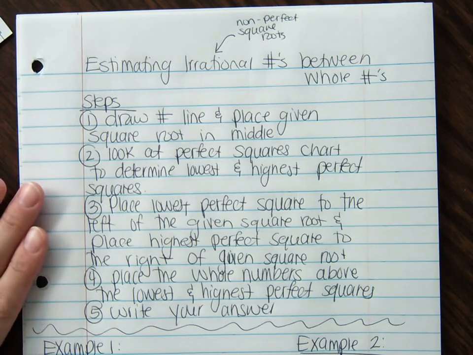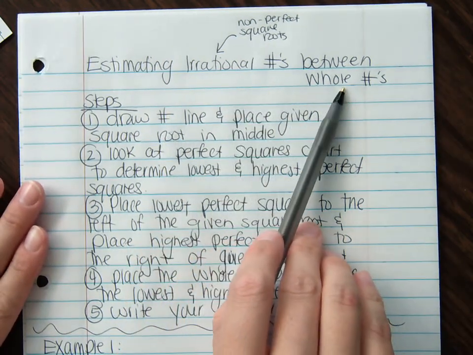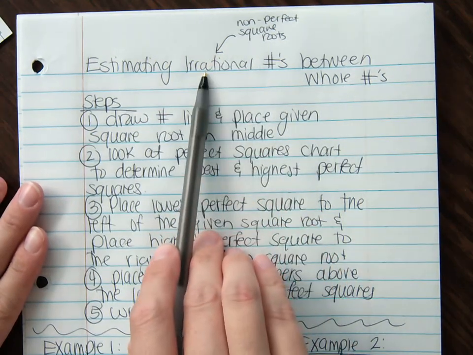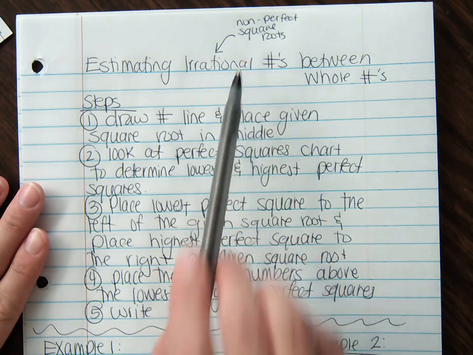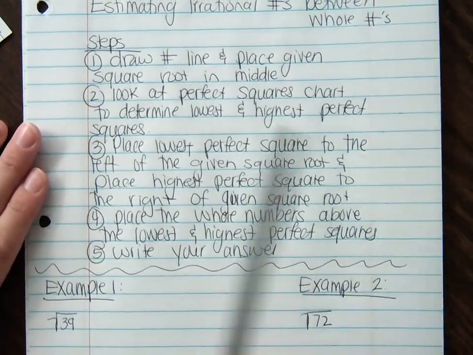Alright, today we're going to go over estimating irrational numbers between whole numbers. And remember that we are going to be looking at the irrational numbers, which are non-perfect square roots. So first we're going to go over our steps.